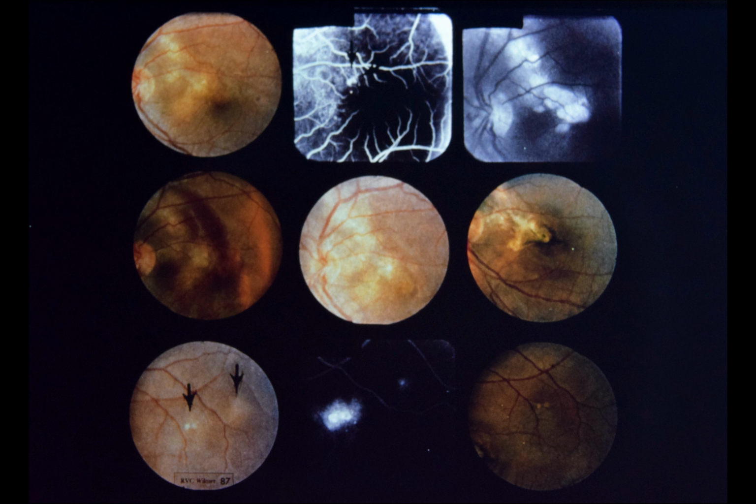Lower left, superotemporal to macula are 2 additional areas of active choroidal inflammation with surrounding retinal edema. Lower center, note dye leakage into retina from areas of active inflammation. Lower right, 15 months later, note resolution of choroidal infiltrates and reabsorption of retinal edema.